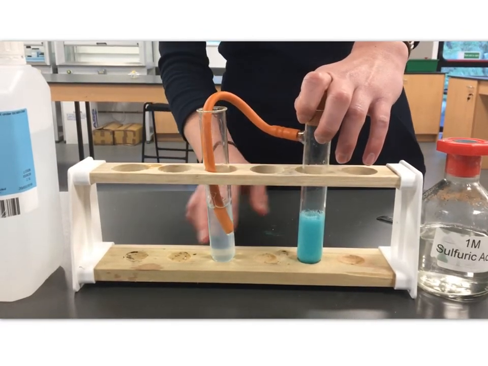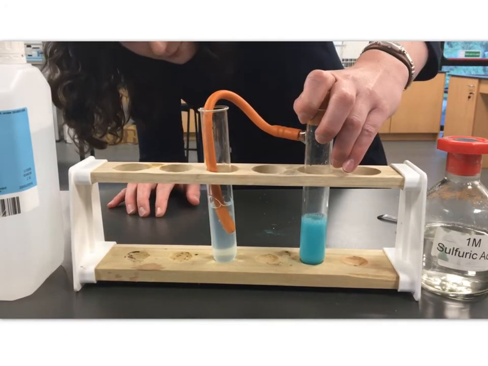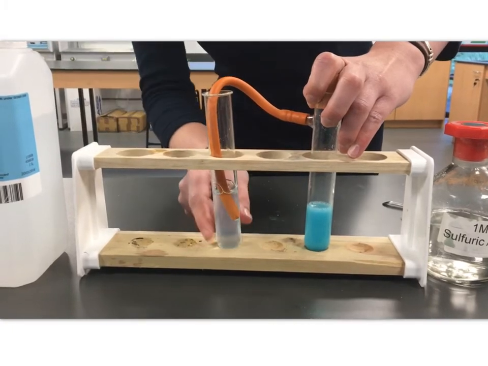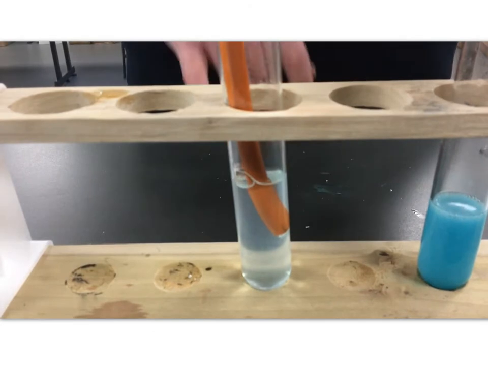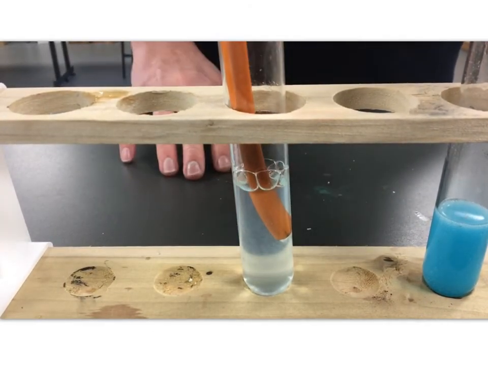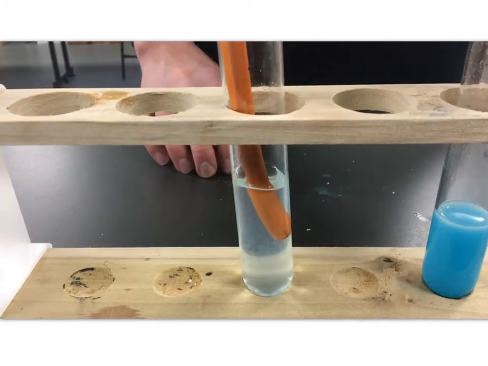So hopefully you can see that the lime water is changing from colourless to a milky colour. You can see the white precipitate, is what we call it. The observation when carbon dioxide is passed through lime water is that it changes from colourless to milky, and that confirms that the gas given off is carbon dioxide.